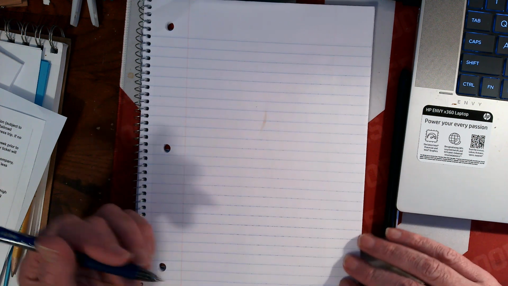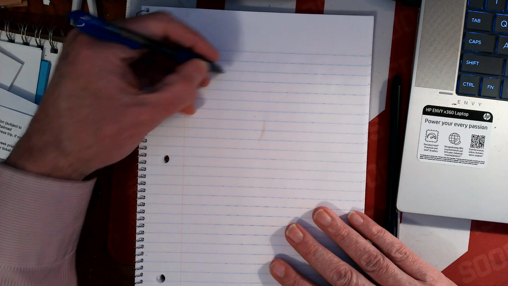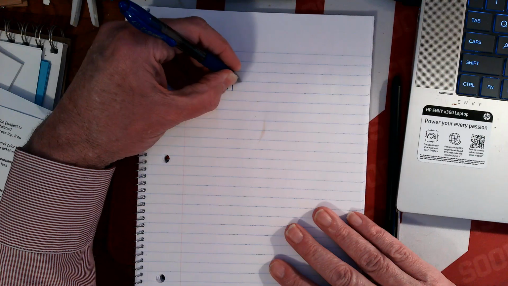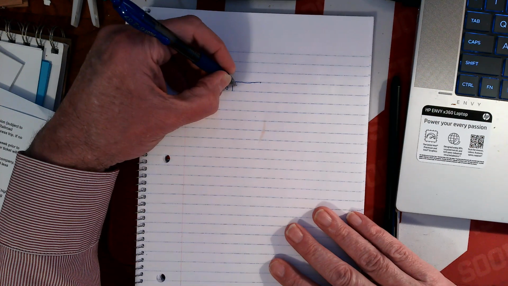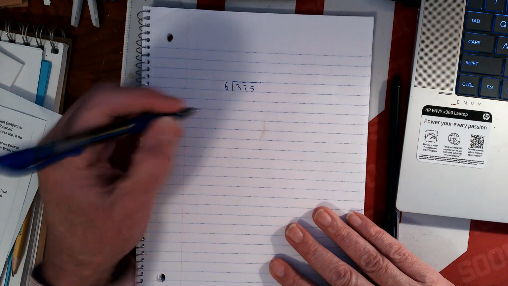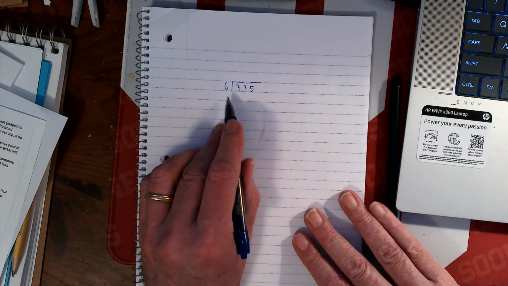We're going to look at two different ways to do long division. They're both the same, they're just visually different. They're called partial quotients. I'm going to do an example here. Let's go 6 divided into, let's say, 375. Okay, and this focuses on place value.